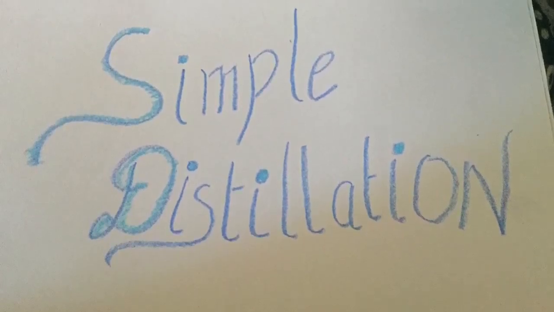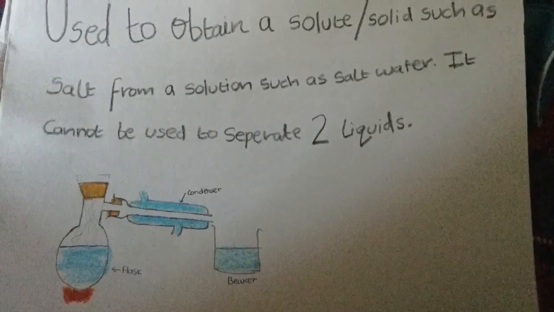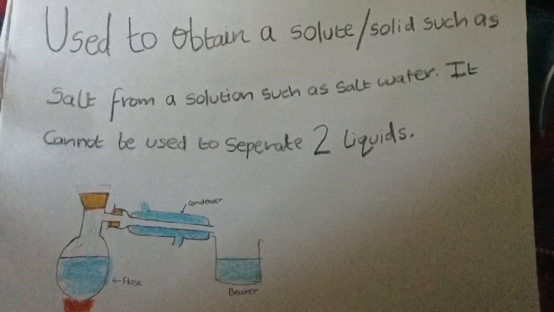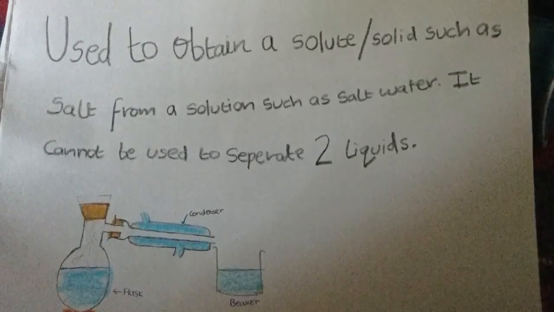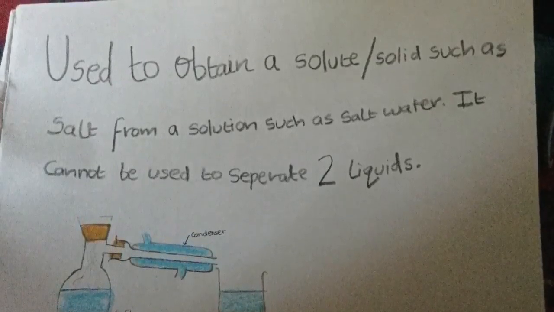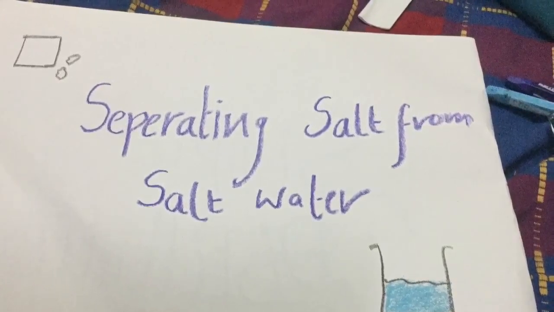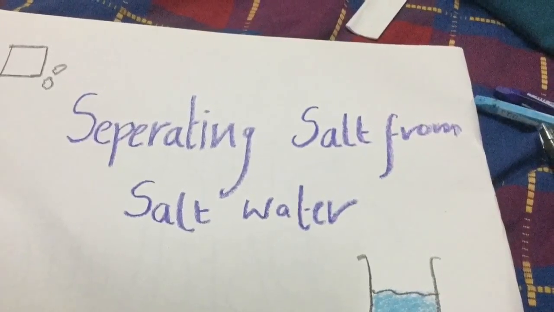This process is called simple distillation. Simple distillation is used to obtain a solute or a solid such as salt from a solution. It cannot be used to separate two liquids. How to separate a salt from a solution of salt water using simple distillation.